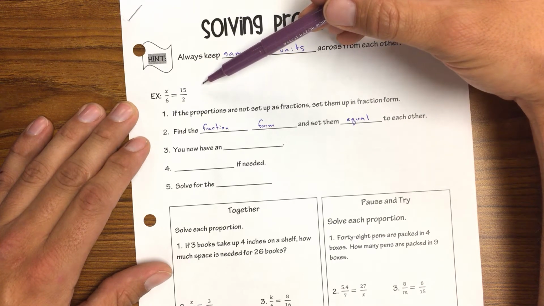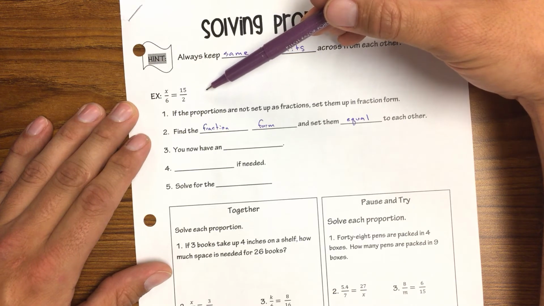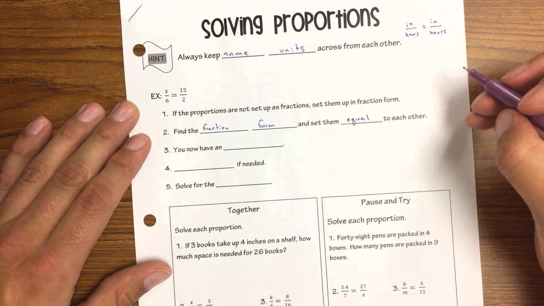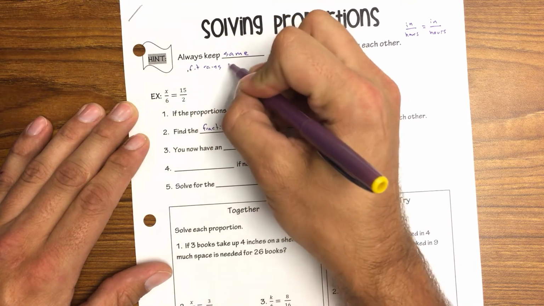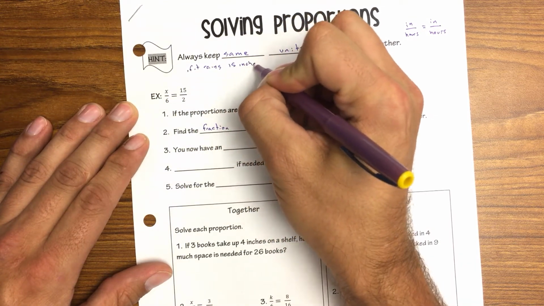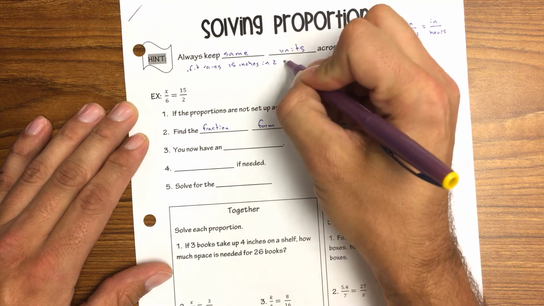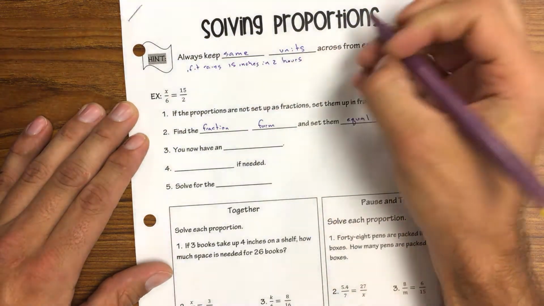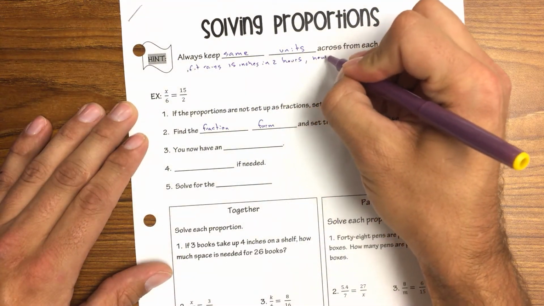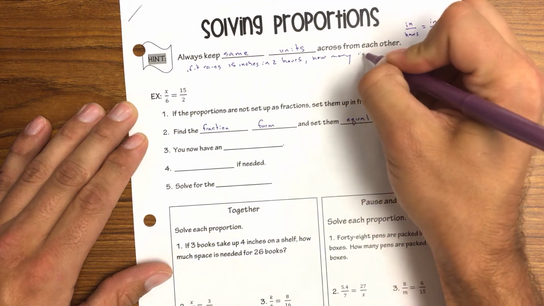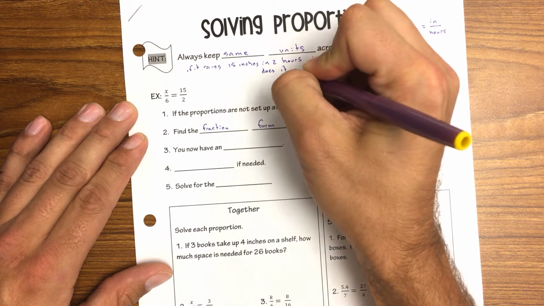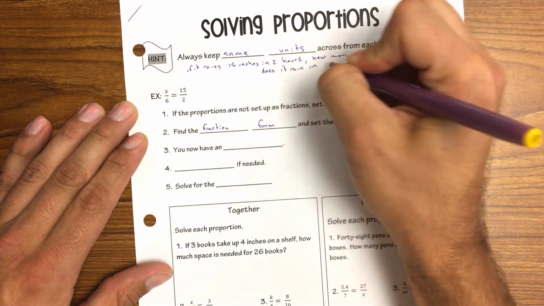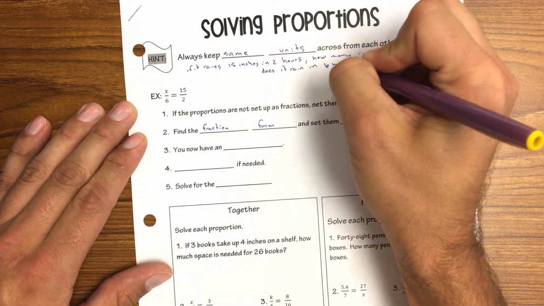What this might have been like if it was a story problem, X over 6 equals 15 over 2, it might have said something like, if it rains 15 inches in 2 hours, how many inches does it rain in 6 hours?